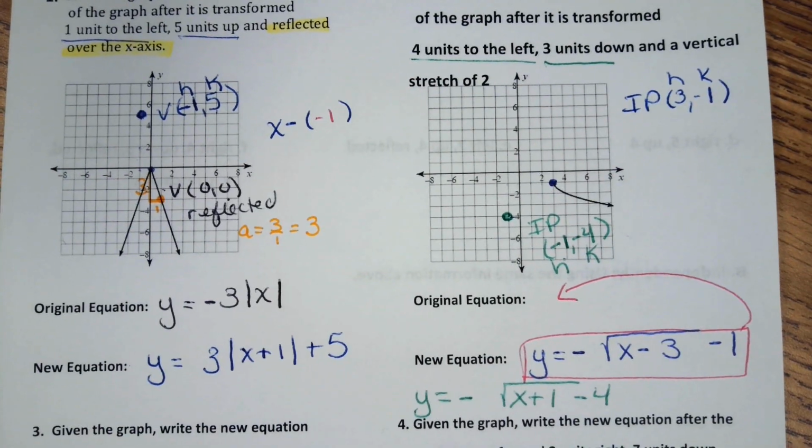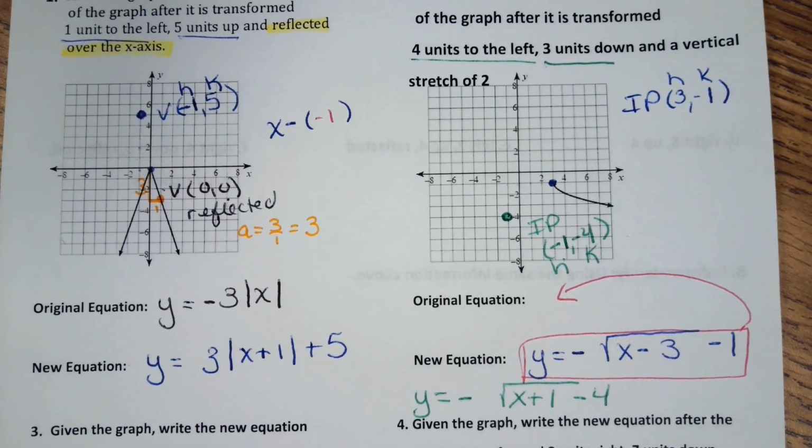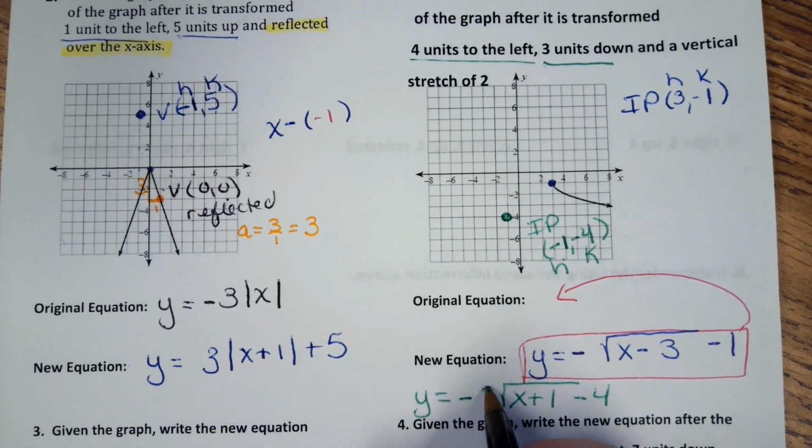Alright. And then the last thing it tells us is that we have a vertical stretch of 2. Well, that's the easy part, because all you're going to do is put a 2 in front of everything. So put a 2 right there.